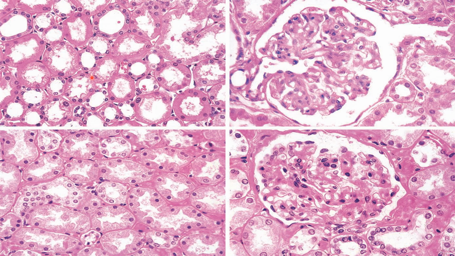This is the diagram in the medullary area of the medullary ray. Here you can see a large number of proximal convoluted tubules. These are the proximal convoluted tubules. Again, this one is a proximal convoluted tubule, and this one is the distal convoluted tubule. Again, this is the proximal convoluted tubule, and these are the collecting tubules.